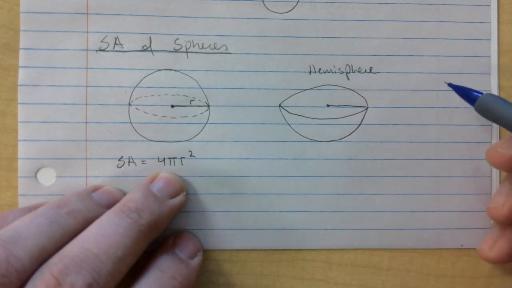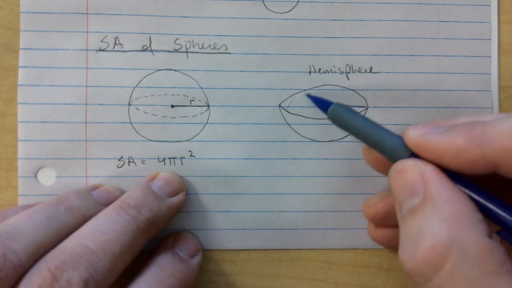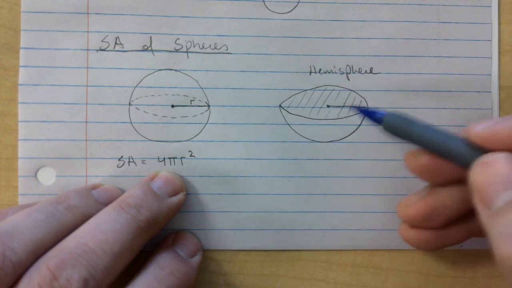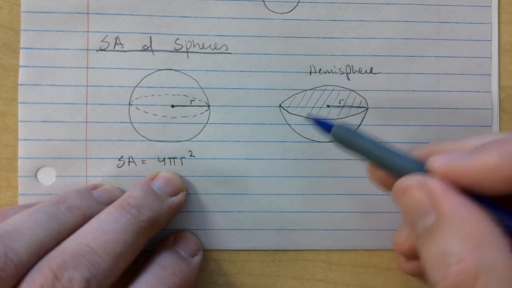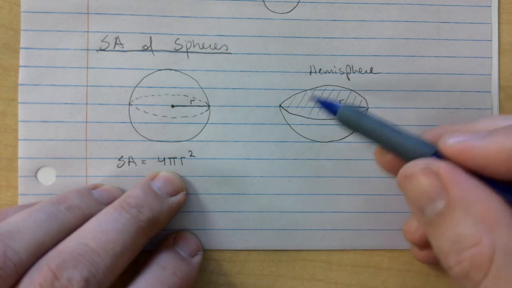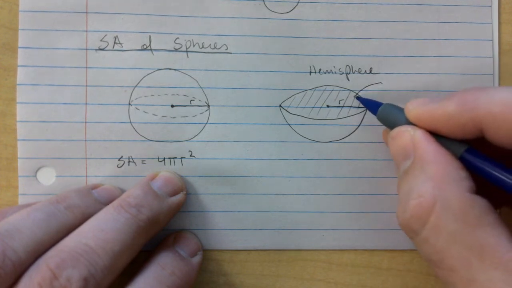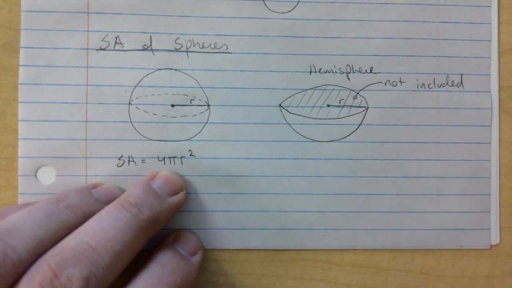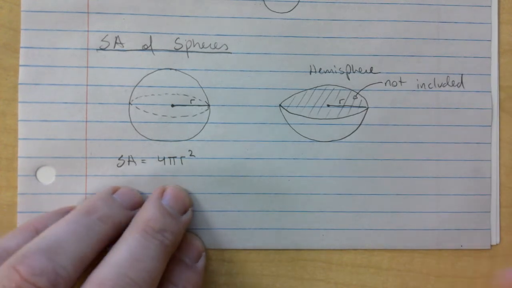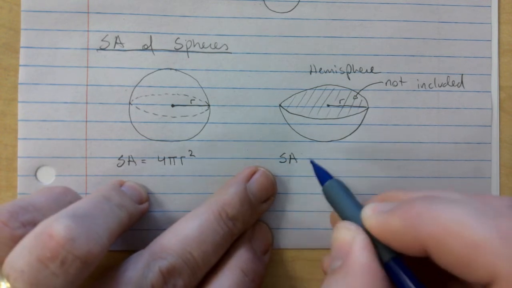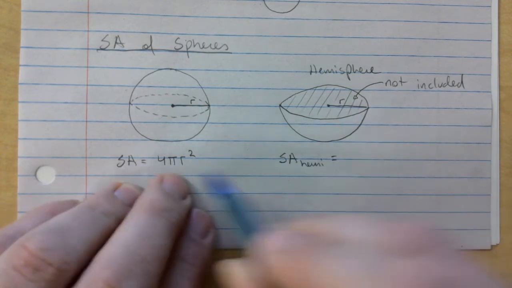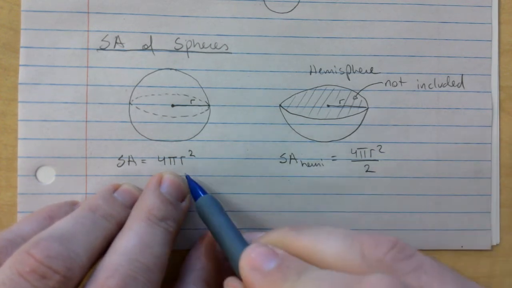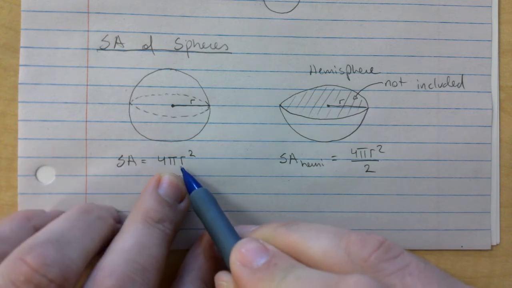I used to not give this one, but I think you need to make sure you have this. This is your radius. And the reason why I cross off the top here is because this is not included in this formula. So the surface area of a hemisphere would essentially be 4 pi r squared divided by 2, because it's half of the surface area of a full sphere.